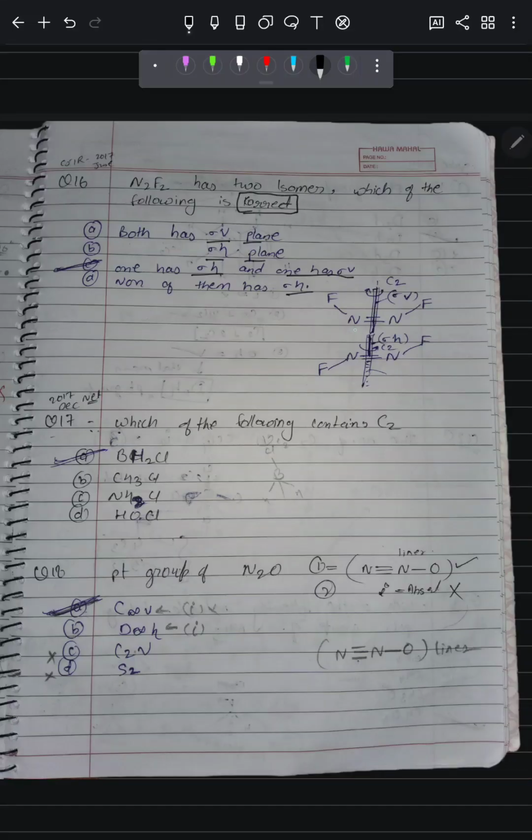According to this, for the molecule N2F2 there are two possible geometries or isomers. One is cis and another one is trans. In the trans molecule, a horizontal plane is present because a C2 is going from here to back. This will reflect, this will go here, this will come here, come back to the same position.